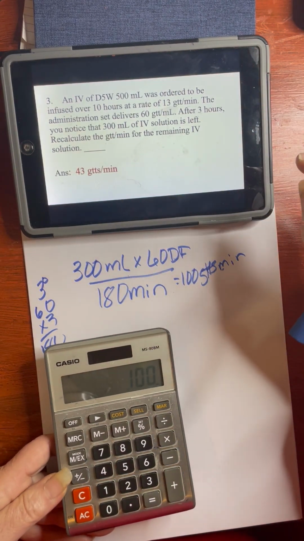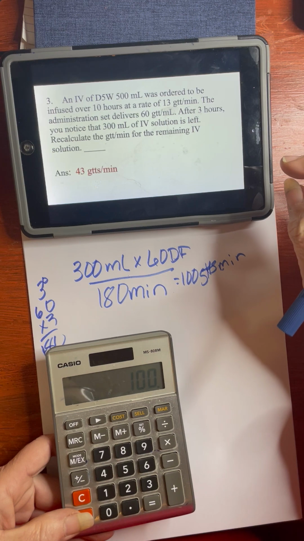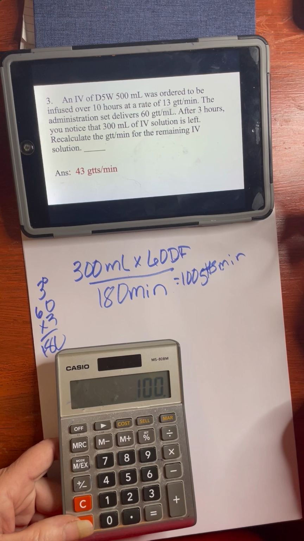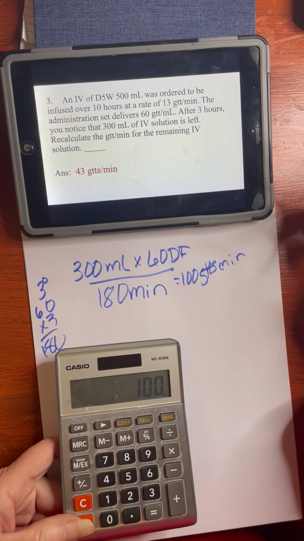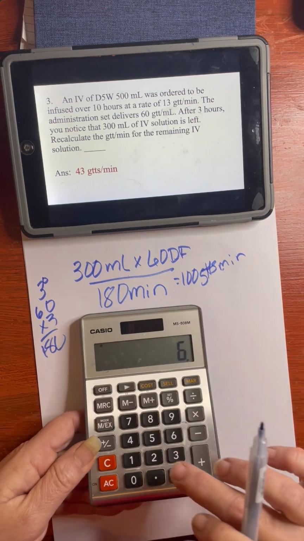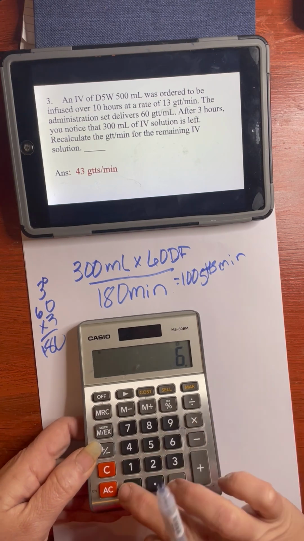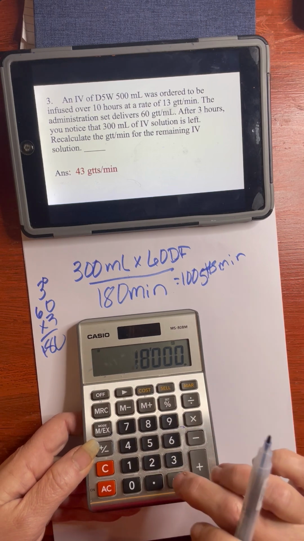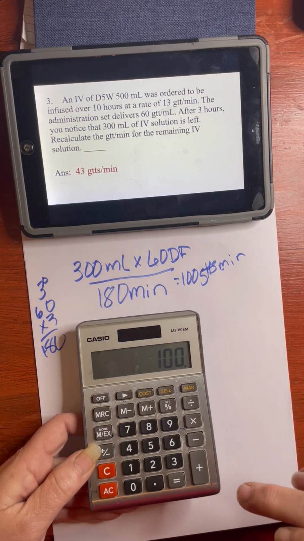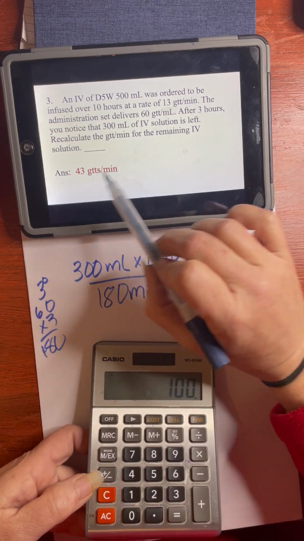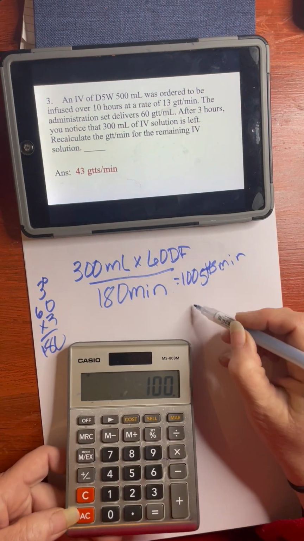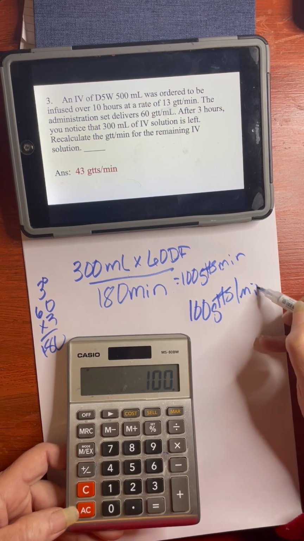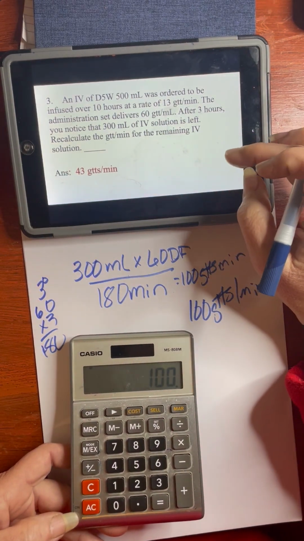Let me start over: 300 times 60 equals, divided by 3 hours, divided by 180. It should be going, y'all see that, at 100 drops per minute.